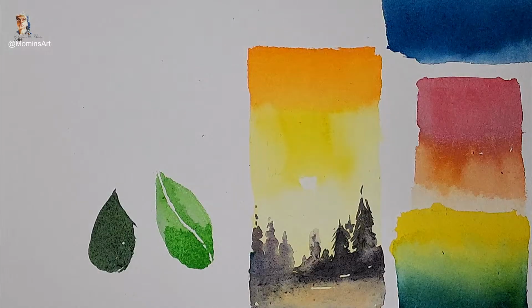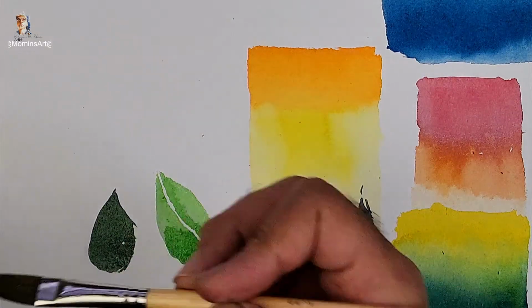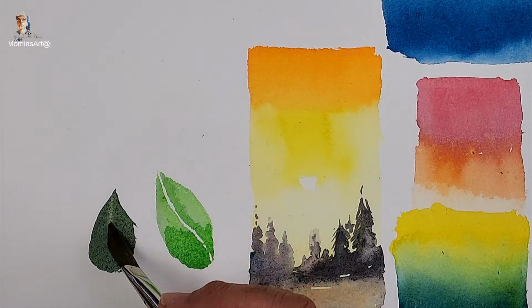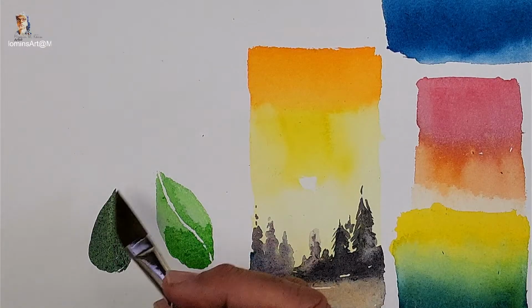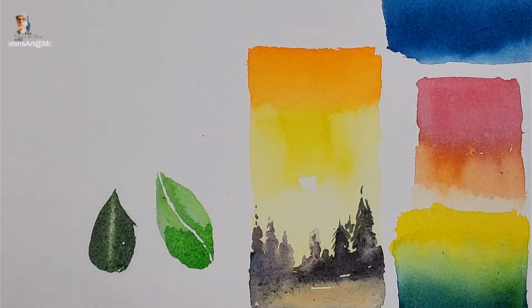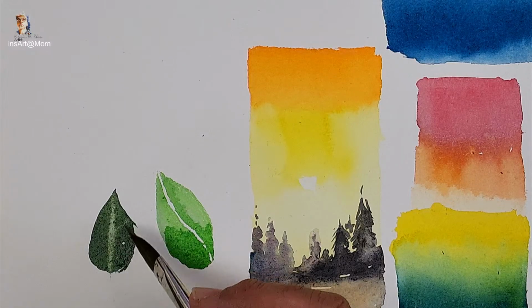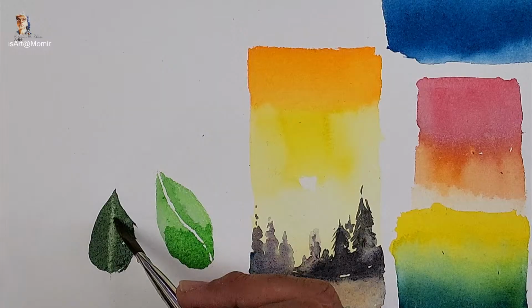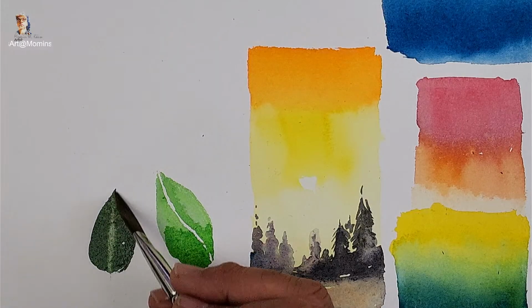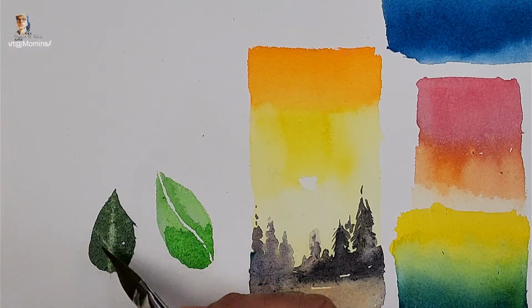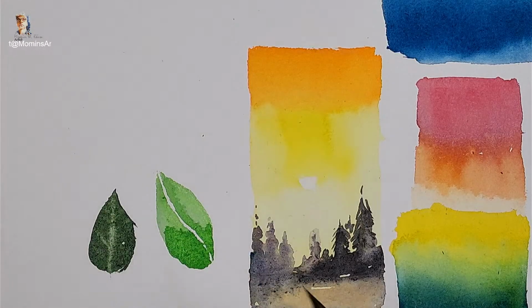And what I can do, I can clean my brush, very clean, and you just put a little bit, lift the colors out of the leaf, and then you have a nice texture, building up the depth in your leaf. Just put some more color. There.